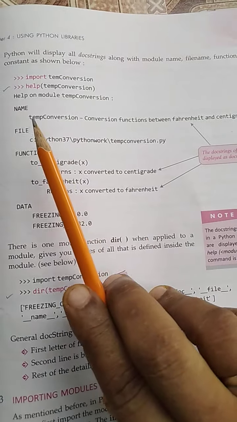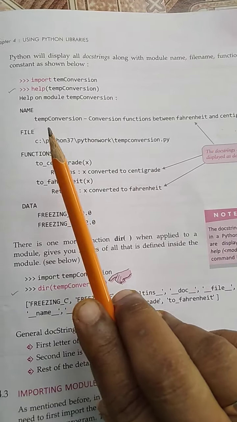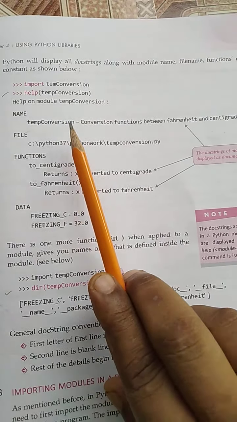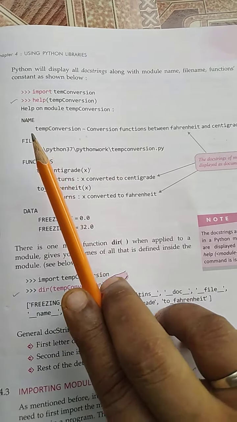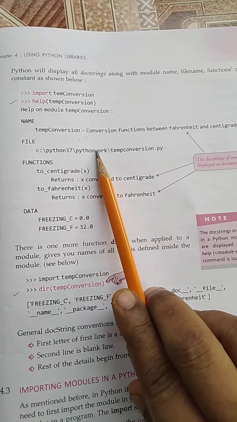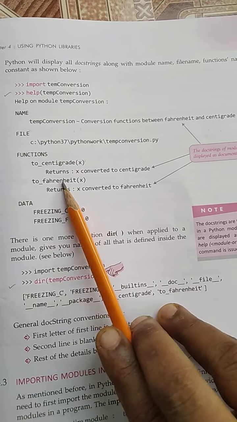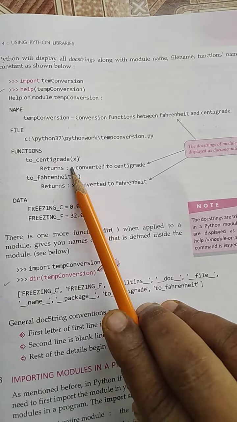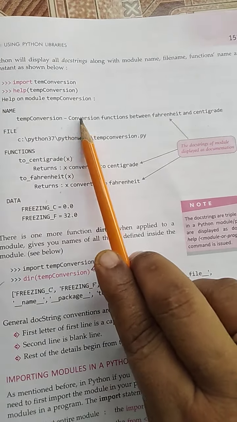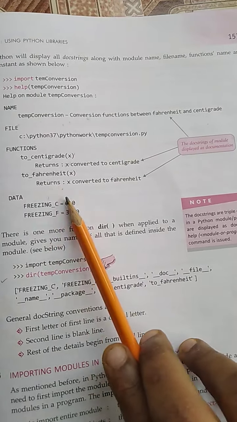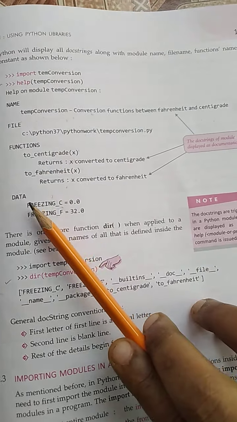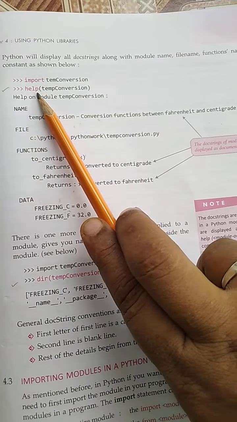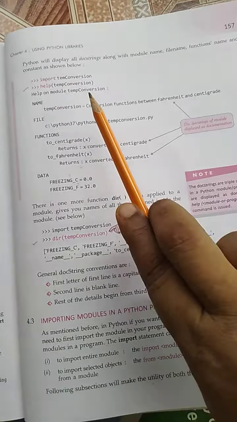The document string means the text in triple quotation marks without assigning a value. That will be displayed along with the name of the file, where the file is located in our memory, the functions used in it, and the document string given there. Everything is separated heading-wise. That is the use of the help function.